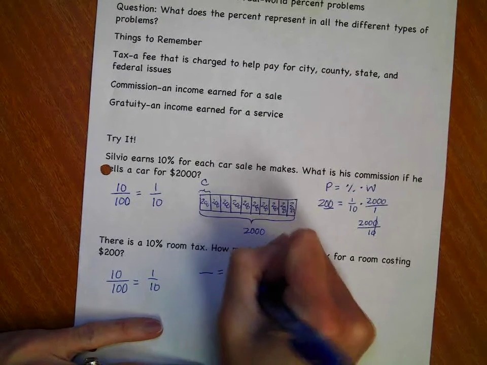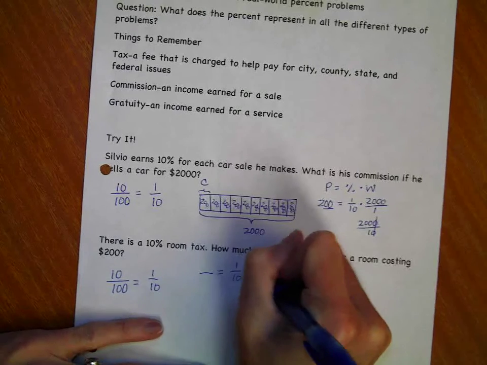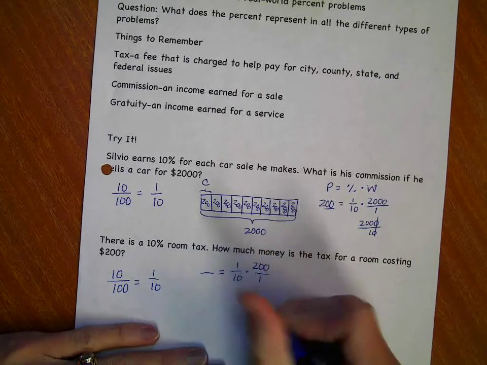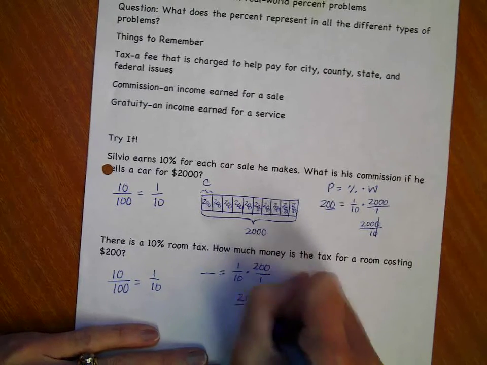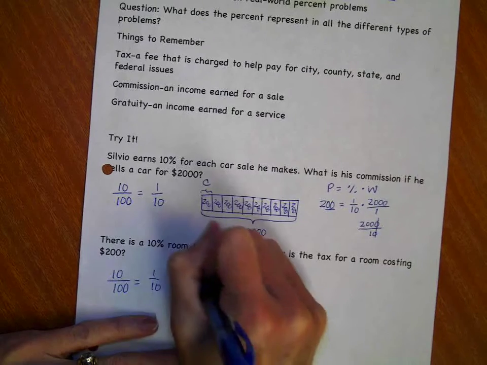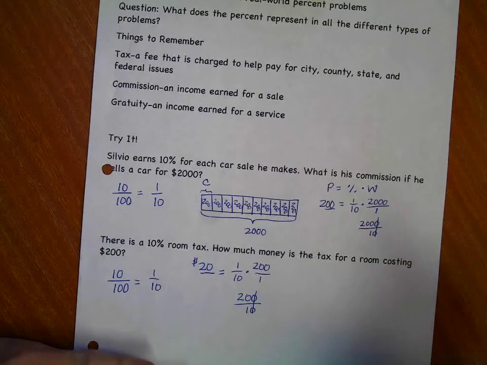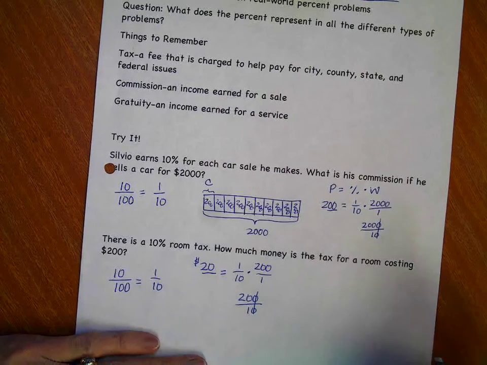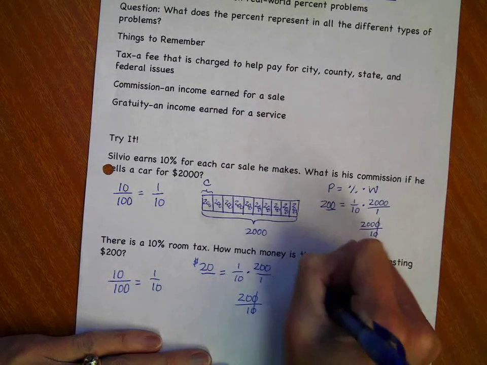So we would say something equals 1/10 of the room, which costs $200. So we do the math, that's 200 divided by 10. So that tells us that the tax cost is actually $20. So then it says how much money is the tax for the room costing $200.